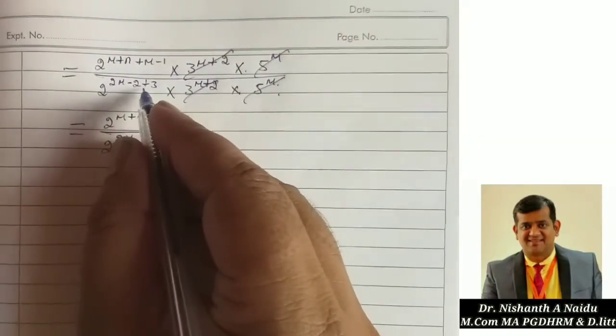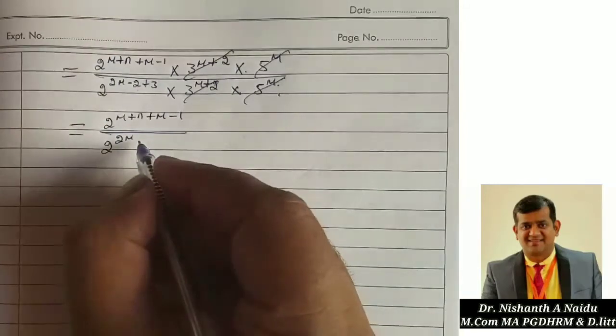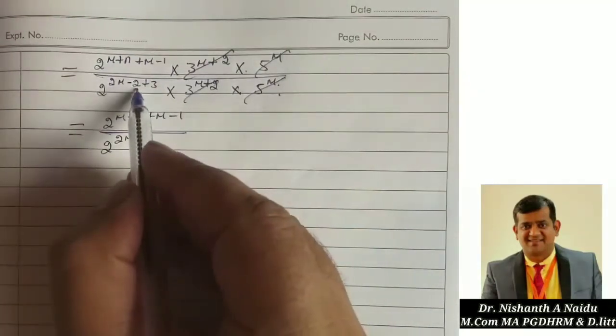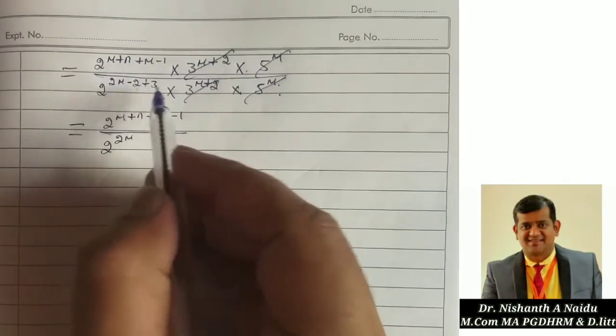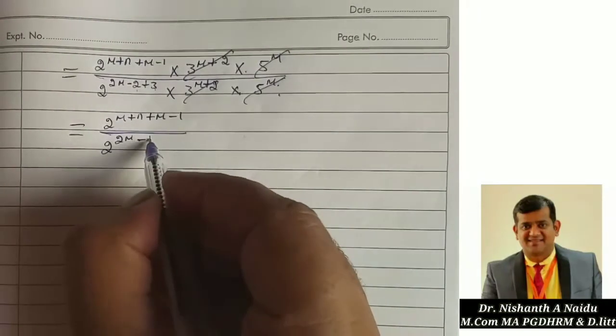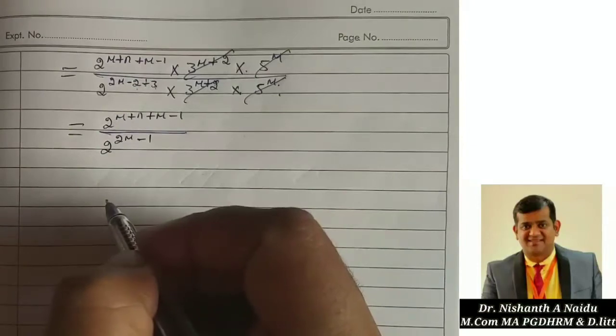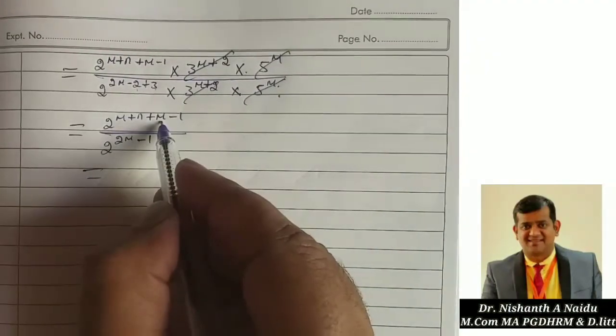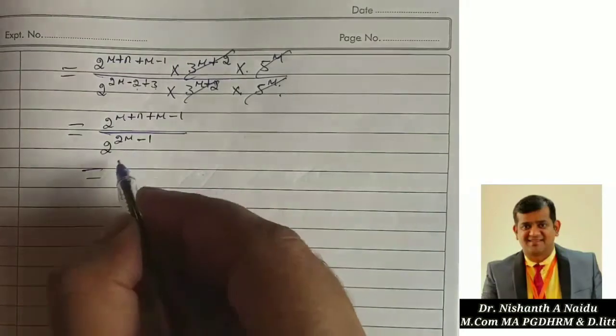Minus 2 plus 3 becomes plus 1, correct? Check: 3 minus 2 is 1. So 2m minus 1. Simplify this: m and m, 2m. So we got 2m here.